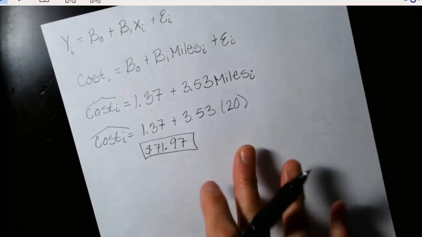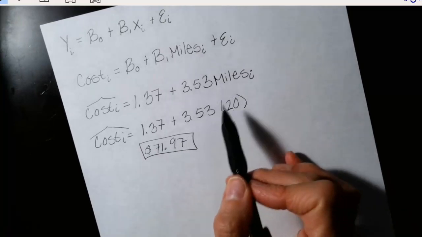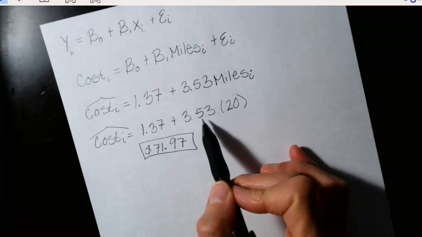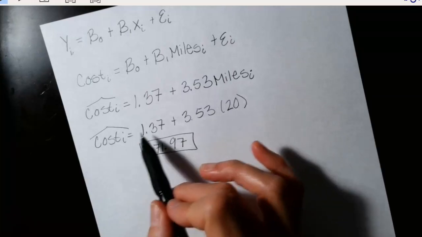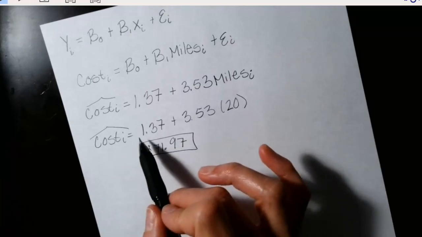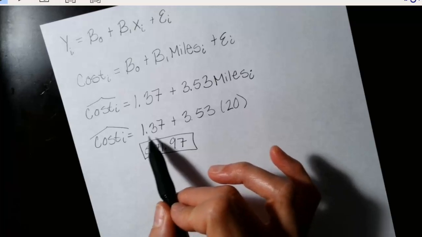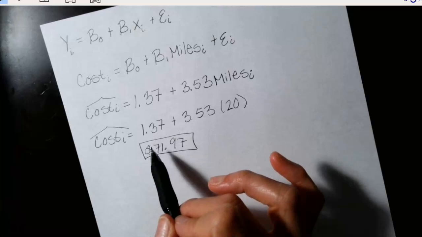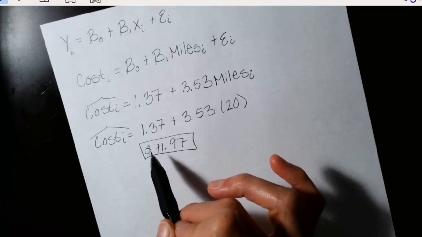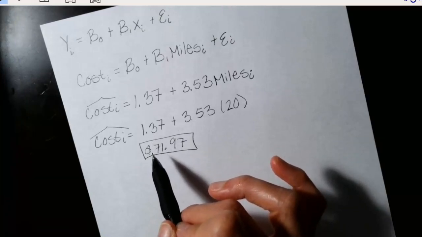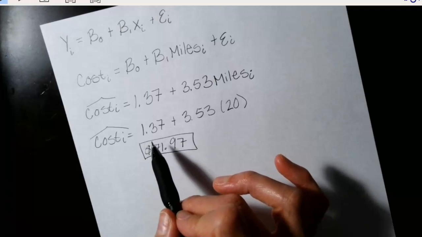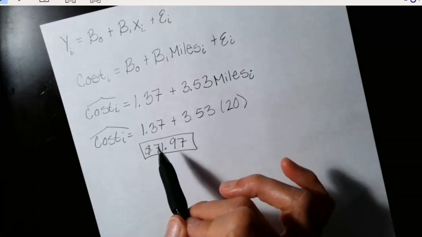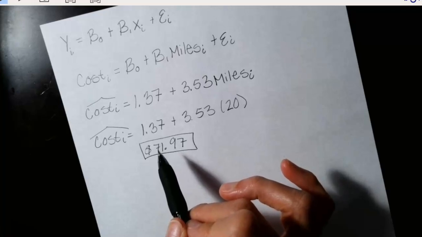And the next thing to think about, which we mentioned earlier, is if we set our miles to 0, we would multiply it by this 3.53, which would leave us with our y-intercept, and that would be $1.37. So basically, if you were just sitting in the taxi and you went 0 miles, the predicted cost just to sit in the taxi would be $1.37. So now that we have that, we are going to transition to binary independent variables.